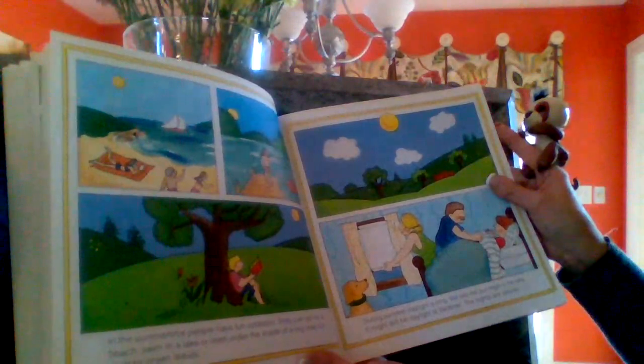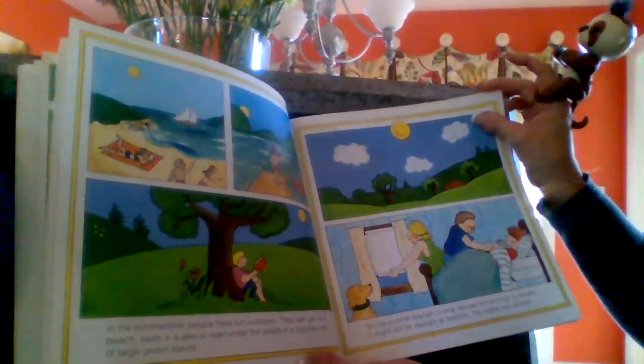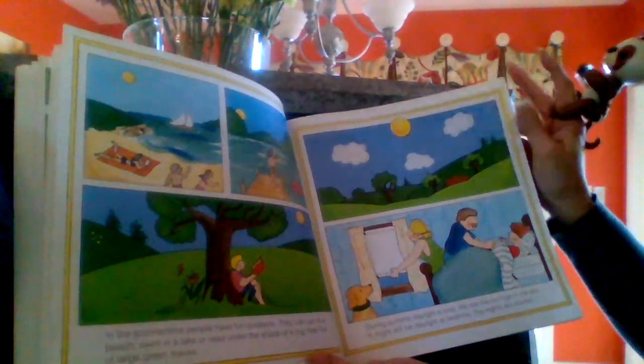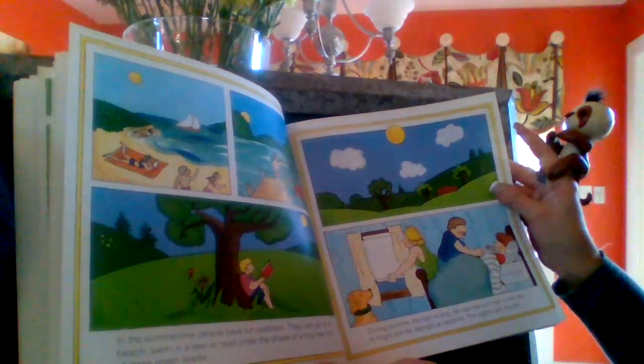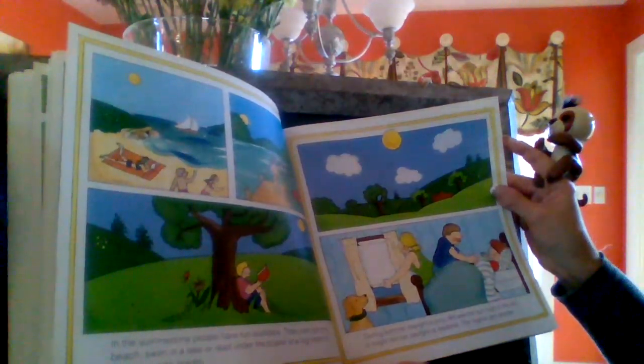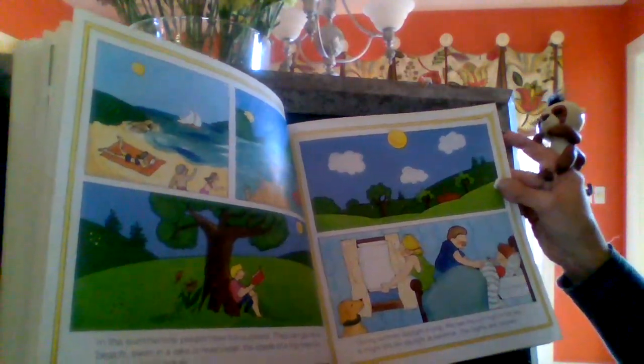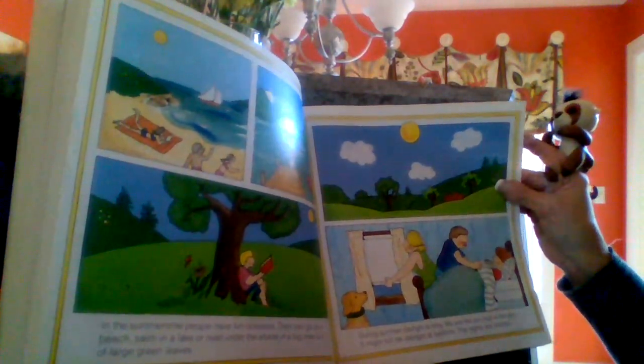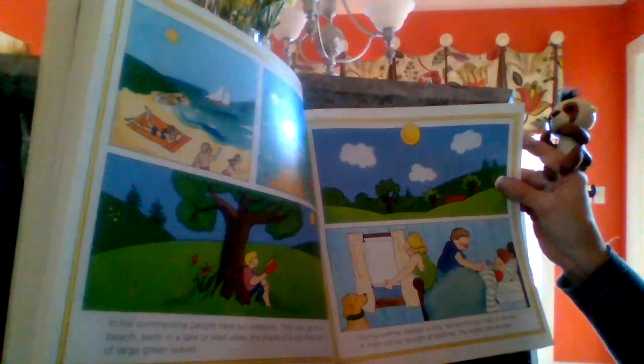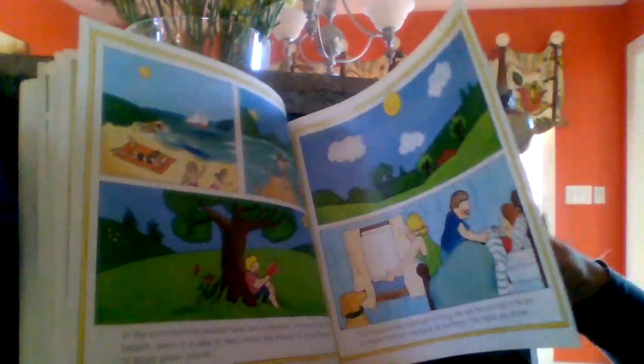In the summertime, people have fun outdoors. They can go to a beach, swim in a lake, read under the shade of a big tree full of large green leaves. During summer, daylight is longer. We see the sun high in the sky. It might still be daylight at bedtime. The nights are shorter.